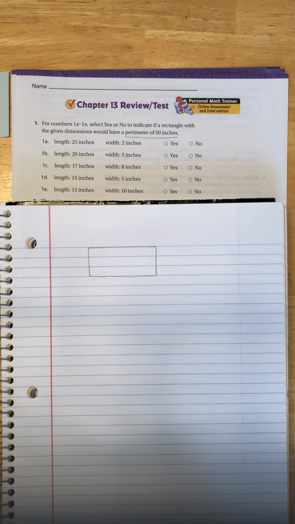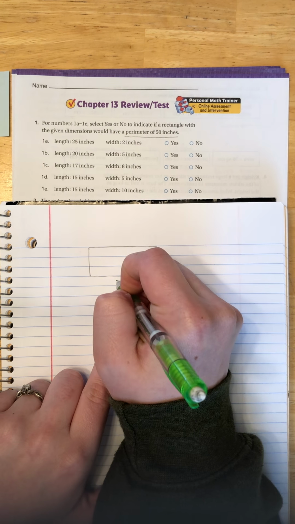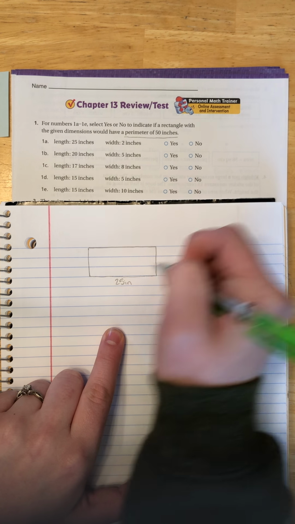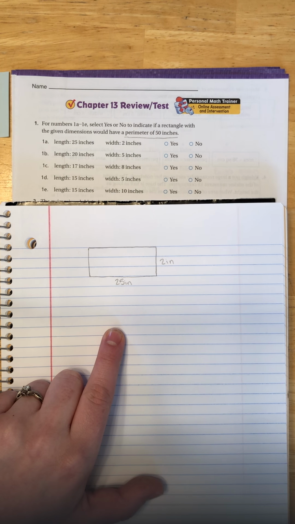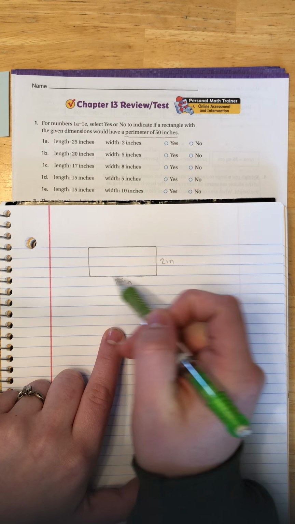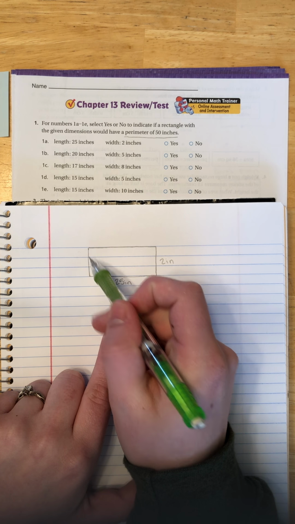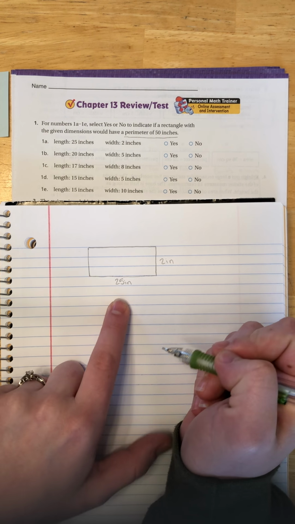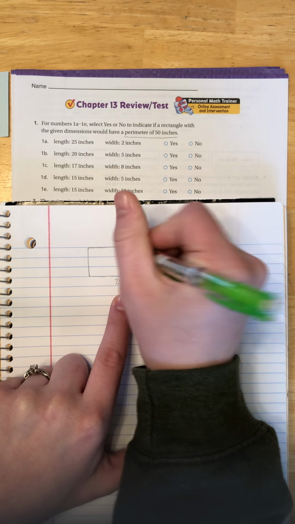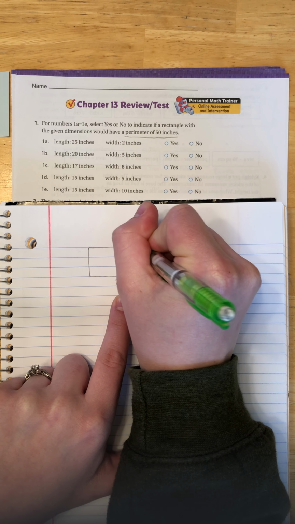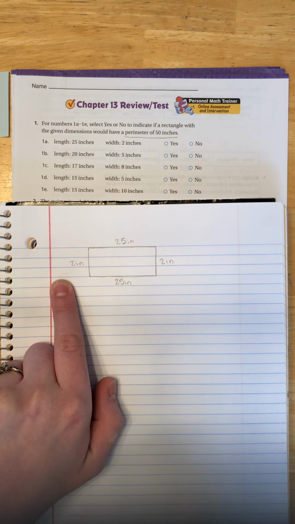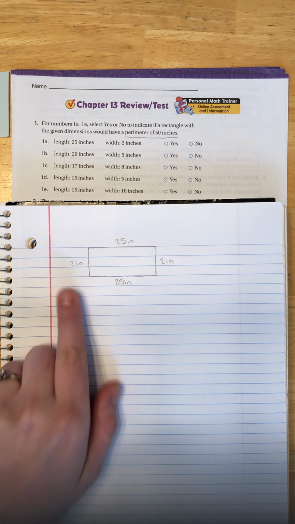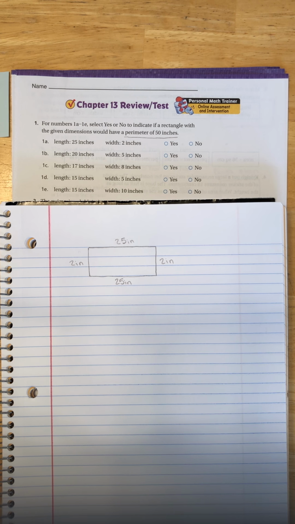It says that this rectangle has a length of 25 inches and a width of 2 inches. And we need to find the perimeter. This is a perimeter problem. Perimeter, think of it like a fence. You add up all of the sides. So if this side is 25, this is 25, and if this is 2, this is 2. Make sure you have that written. If you need to pause the video to catch up, please do.